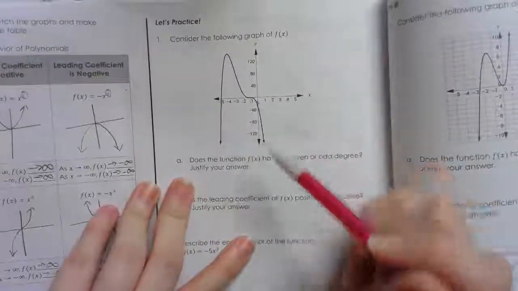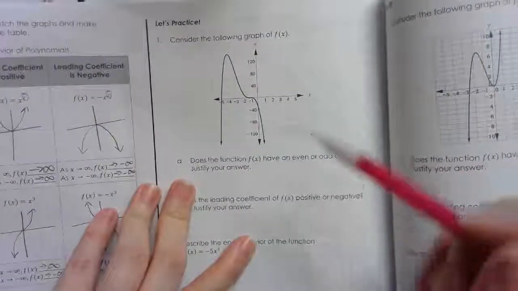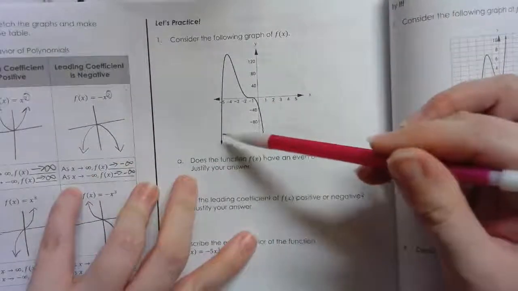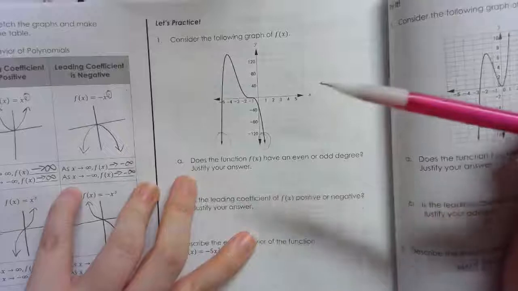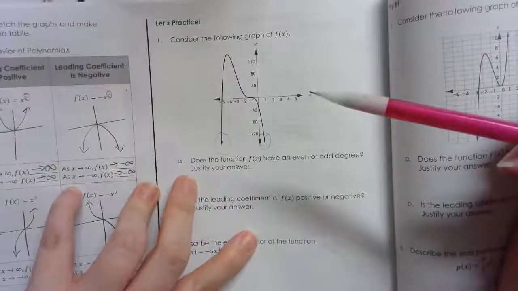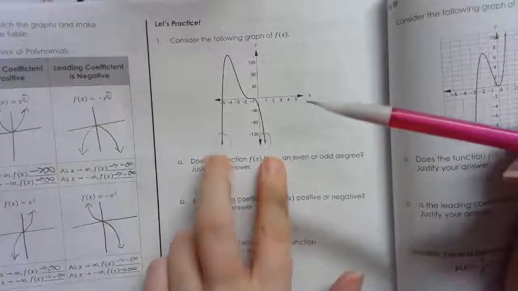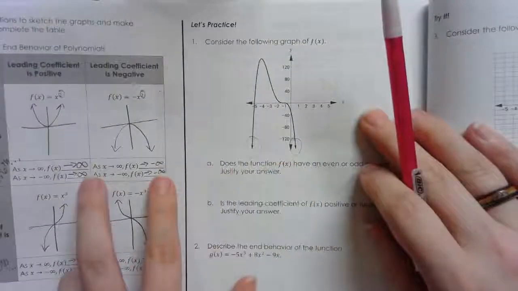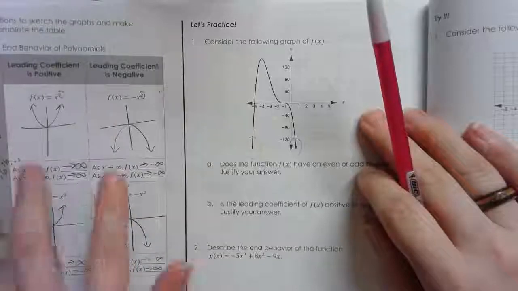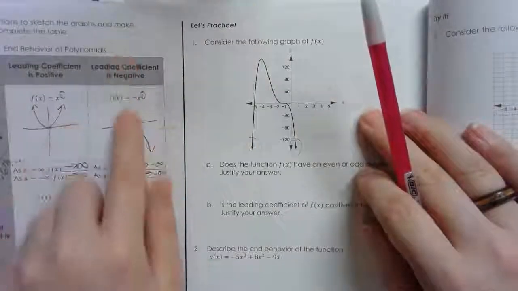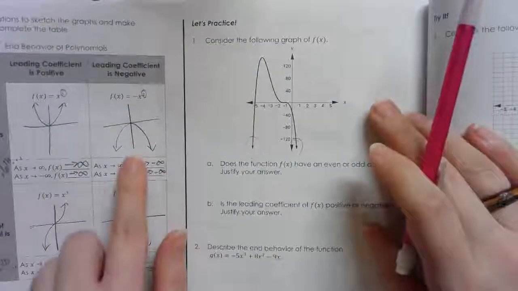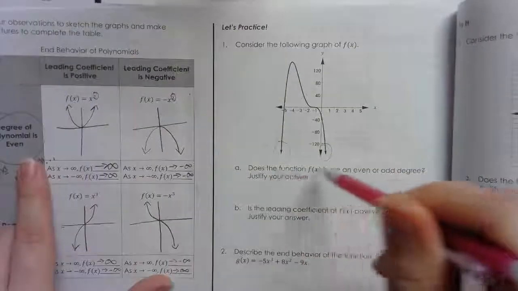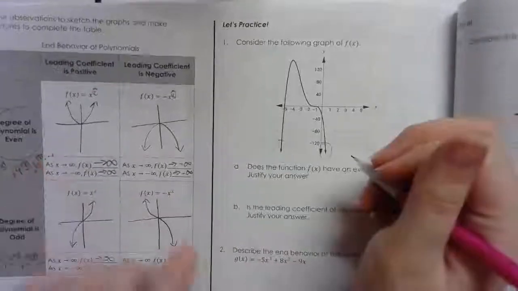So remember, one way I can determine whether it's an even or odd degree is by whether the end behavior is consistent through both. Now my end behavior here is both approaching negative infinity. If I take it back to this table, the only time that both are approaching negative infinity is if the leading coefficient is negative and the degree of the polynomial is even. So does the function f of x have an even or odd degree?